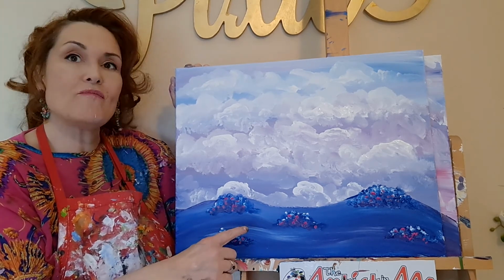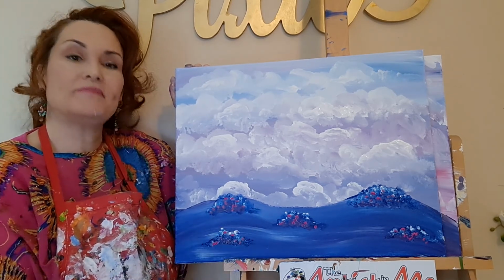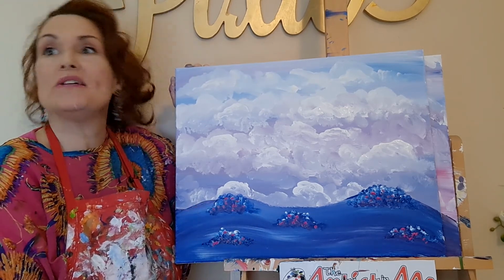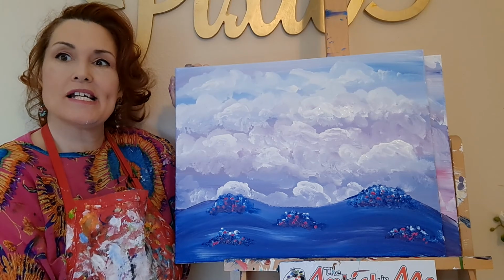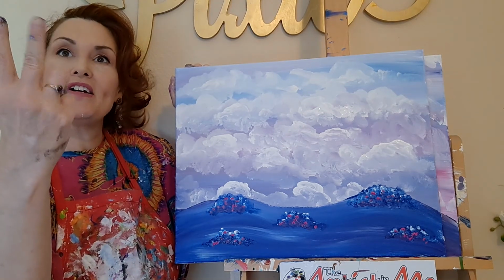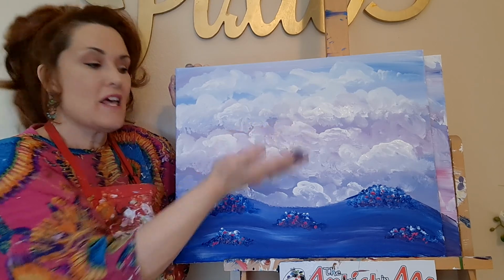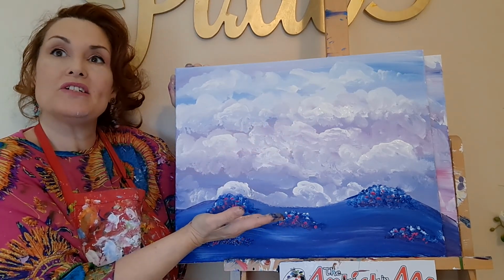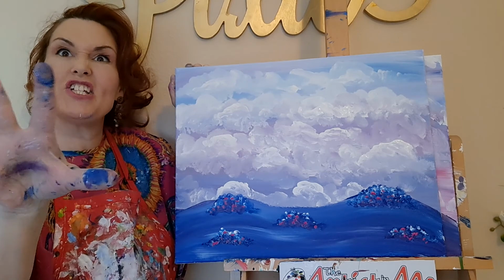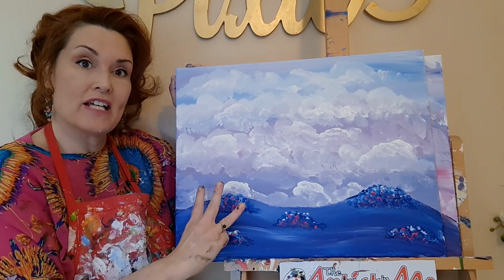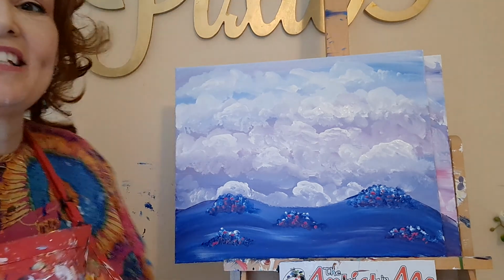Does our hill have more than one version of a color? Yes. Do our bushes have more than one color? Yes. And how's our shape, color, and texture? The shapes of our clouds are interesting. The shapes of our bushes are interesting. The texture is interesting. And 3D color variation. Good job, you guys.